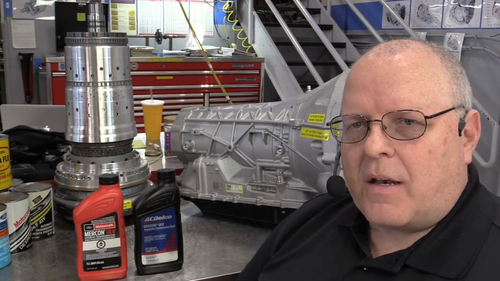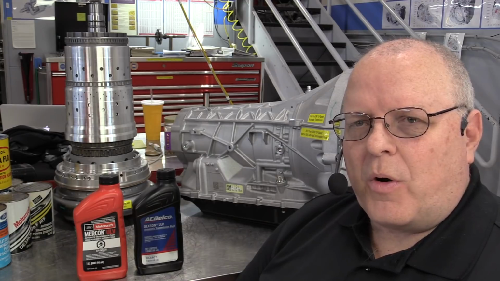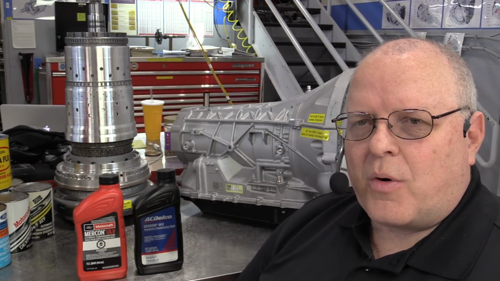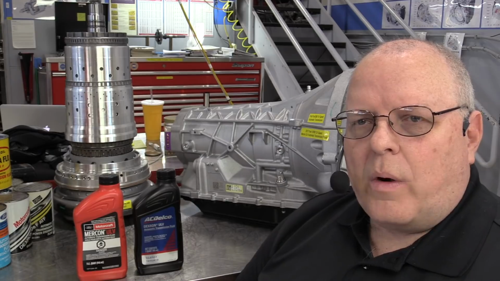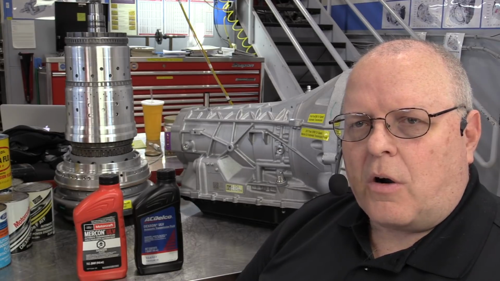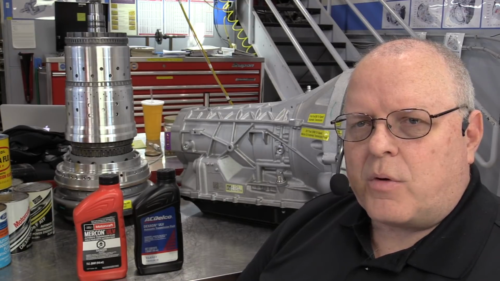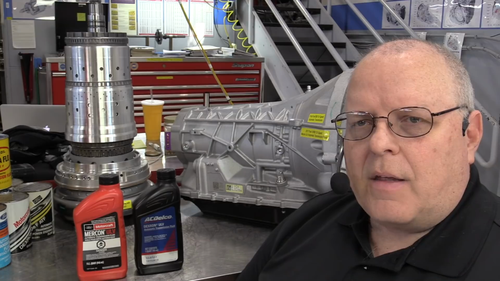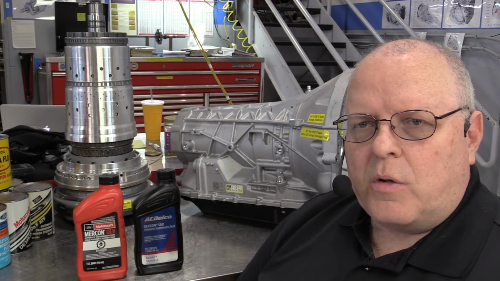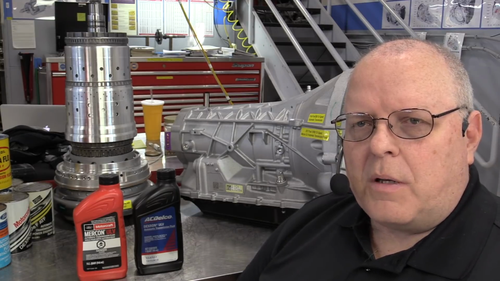There was actually a technical service bulletin from Ford that I will show you in the history of Ford automatic transmission fluids, where a government fleet's police cars could not reach the top vehicle speed that they used to be able to reach after a transmission service. They traced it to the incorrect fluid being put in during service.